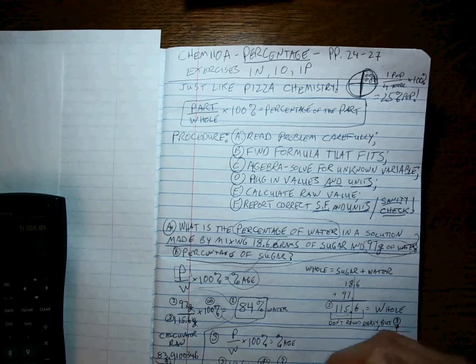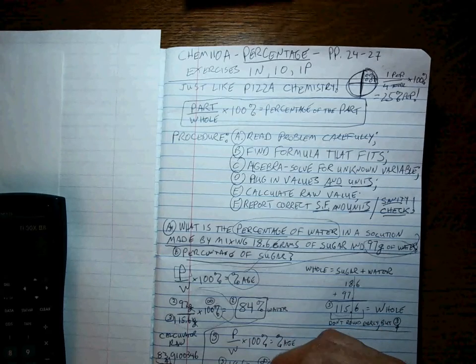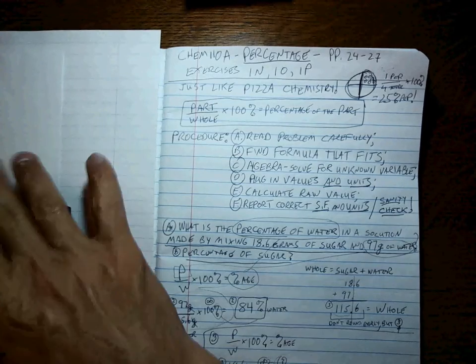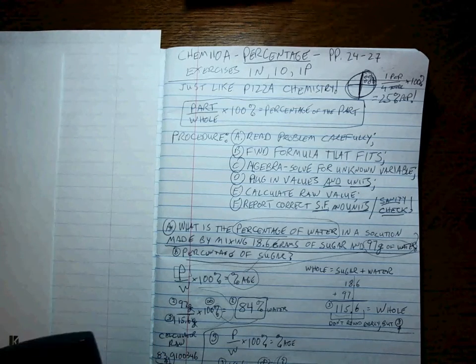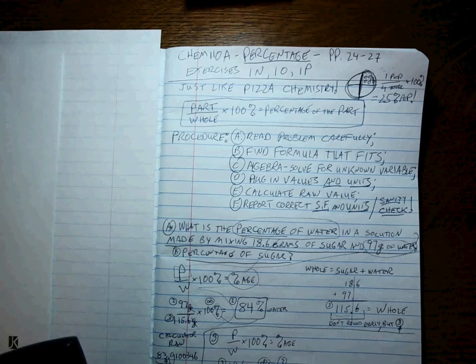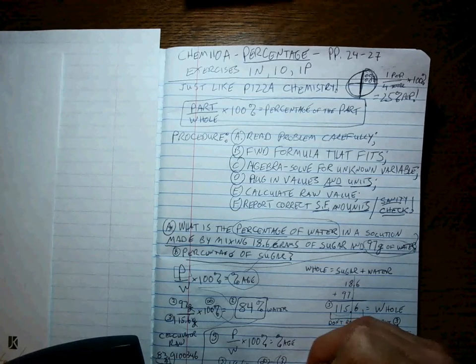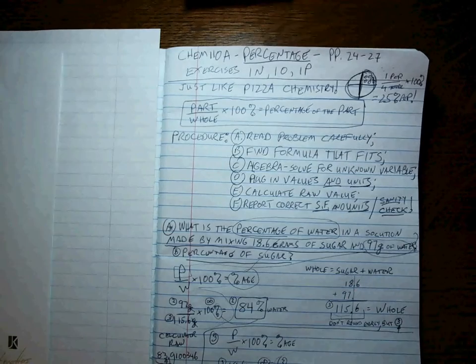Percent is the result again because the units have to work out. And if we do a quick calculation here, 18.6 divided by 115.6 times 100 gives me 16.1% after the rounding.